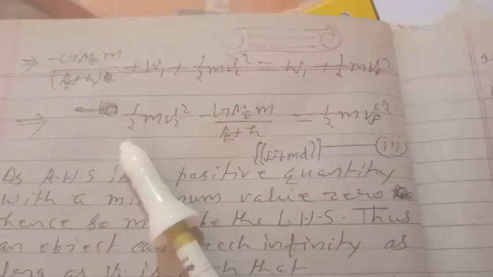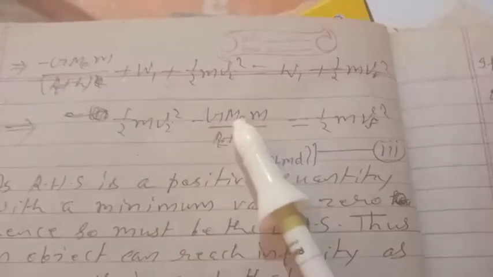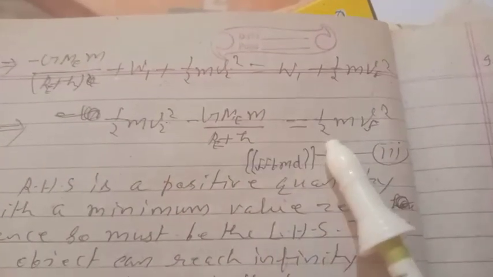By the principle of conservation, the energy at both points should be equal. So it is written: E initial equals E infinity. This implies minus G Me m by Re plus h, plus W1, plus 1 by 2 m Vi square equals W1 plus 1 by 2 m Vf square. This implies 1 by 2 m Vi square minus G Me m by Re plus h equals 1 by 2 m Vf square. Equation 3.